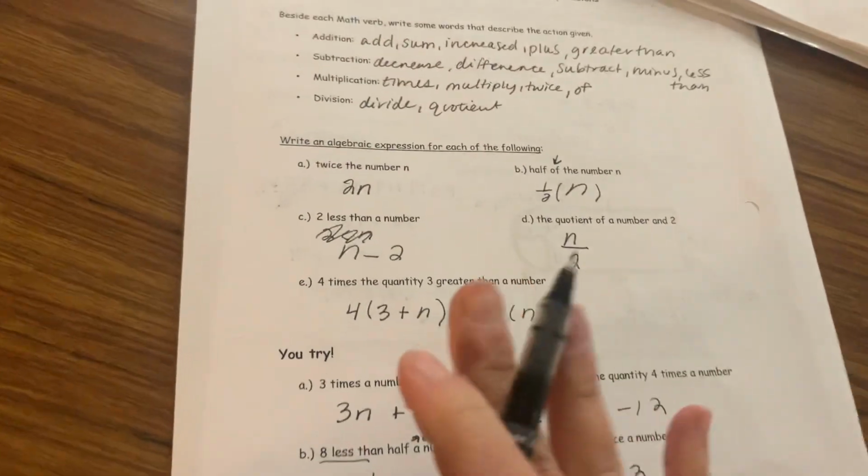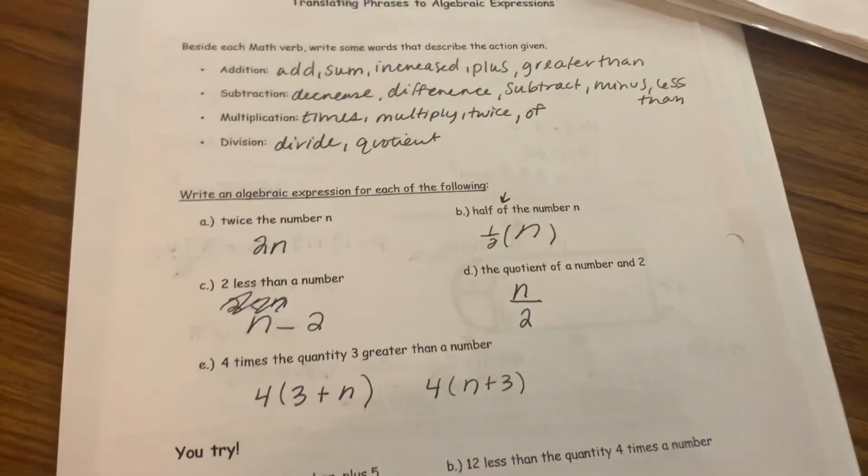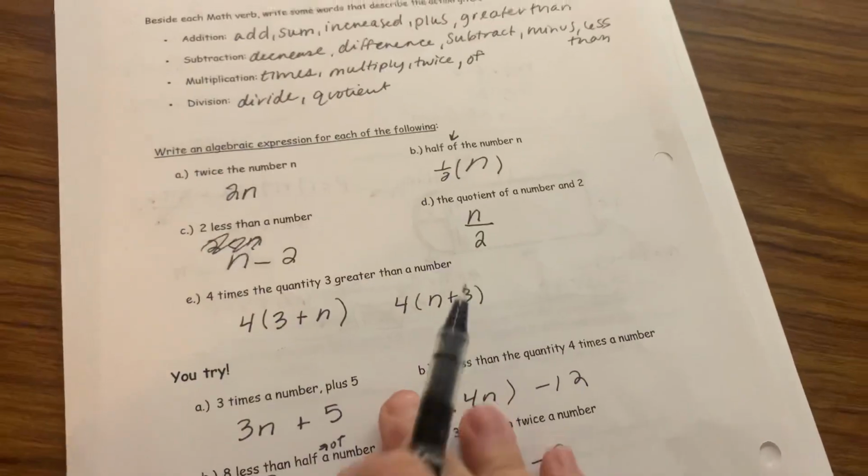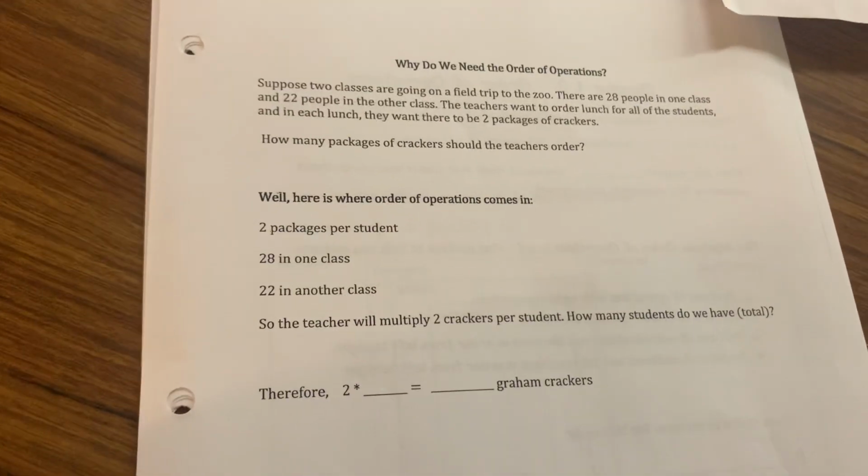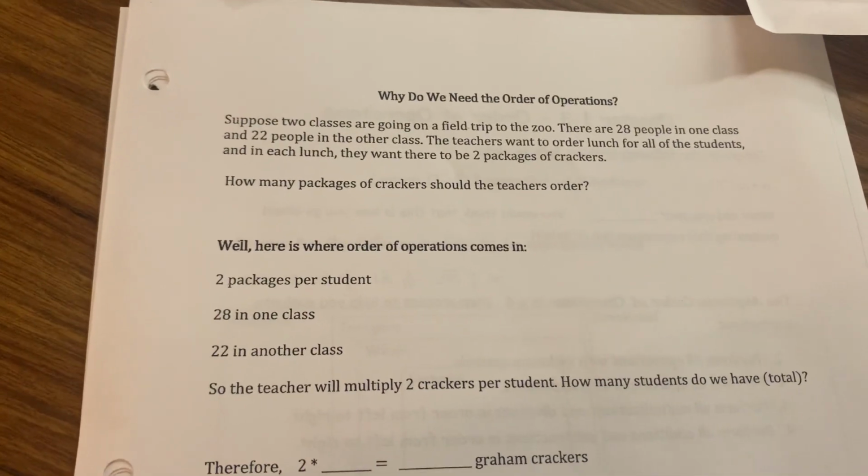All right, we're gonna work on this a lot throughout the year. This seems to be pretty tricky. All right, let's go to the next page. So not only are we going to focus on words, but the orders of operations. It says, suppose, why do we need them?